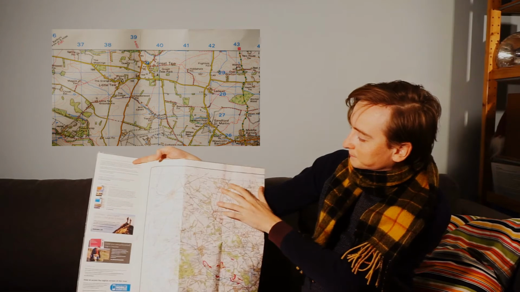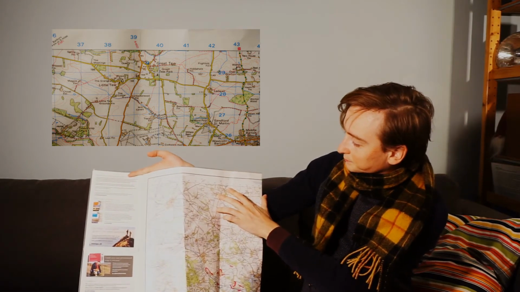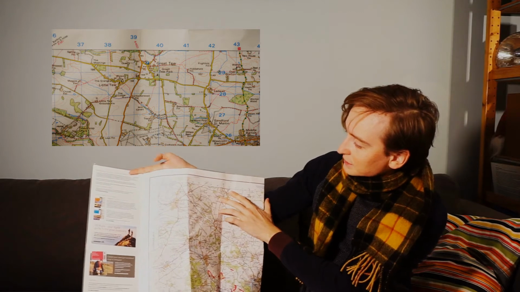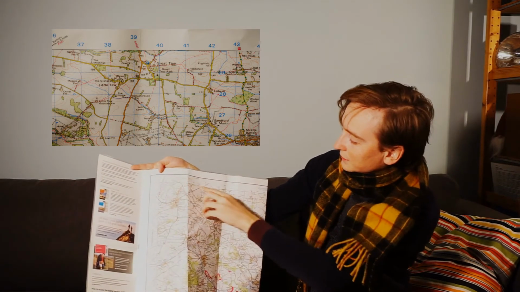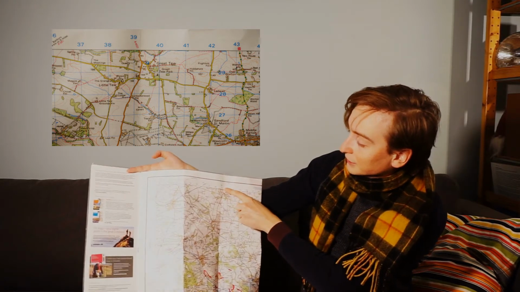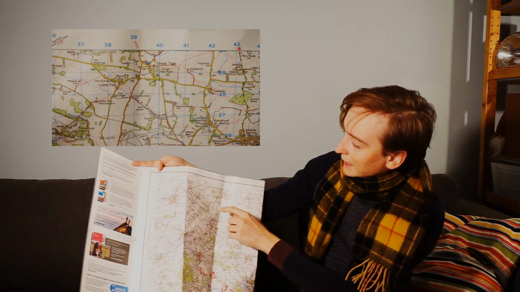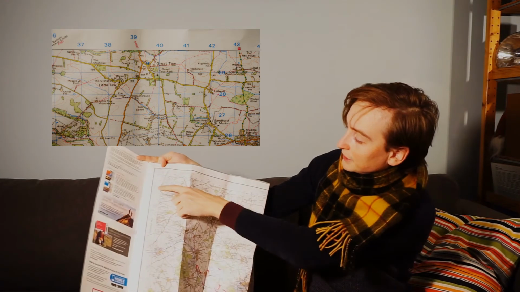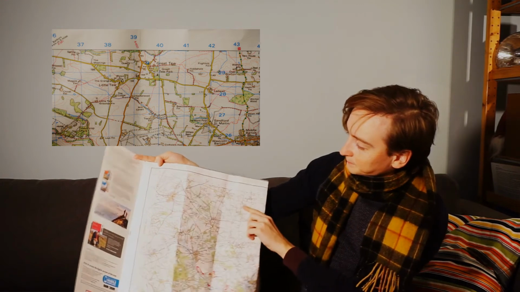So let's look at this church here in Little Tew. This church is in the square denoted between the lines 38 and 39 on the eastings, and on the lines denoted by the northings between 28 and 29.